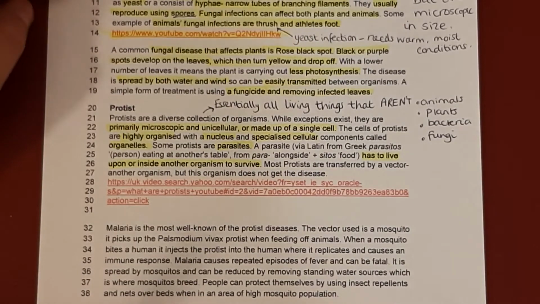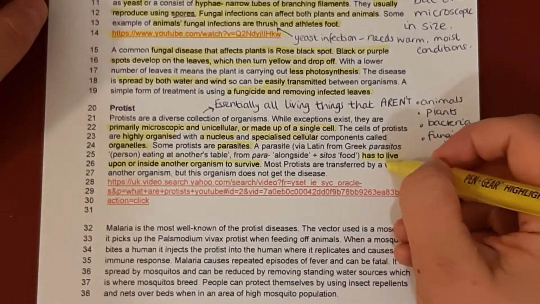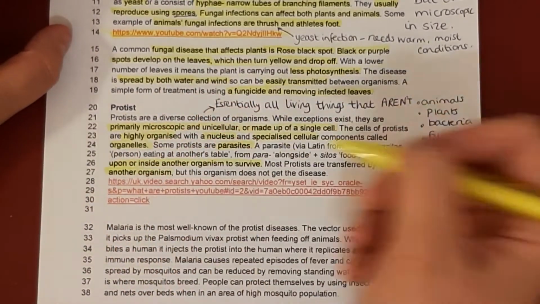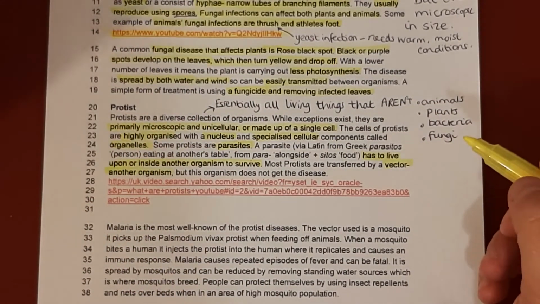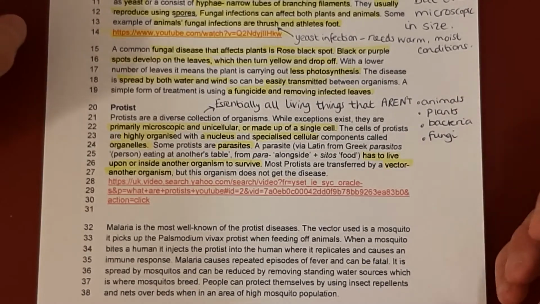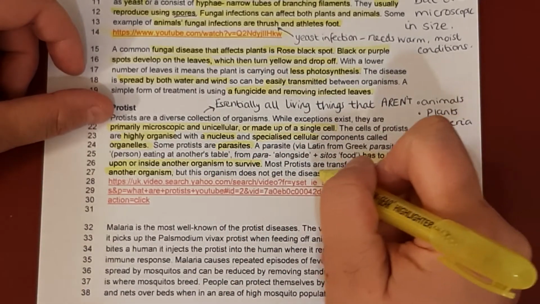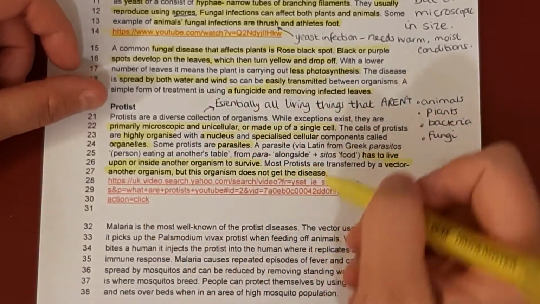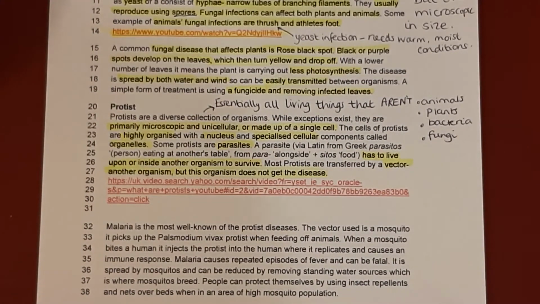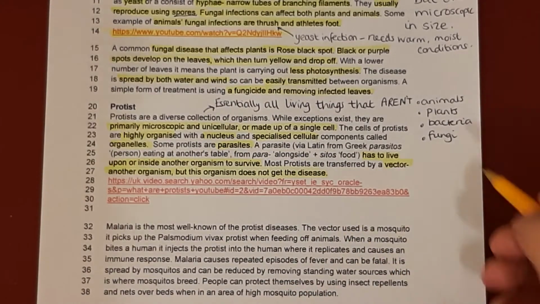Most protists are transferred by a vector, which is another organism. But that vector organism, the transmitting one, doesn't get the disease, which is a really odd way of transferring it, but that's how it works. The protists themselves can be divided up by how they move, which is a good way of deciding how to categorise them.